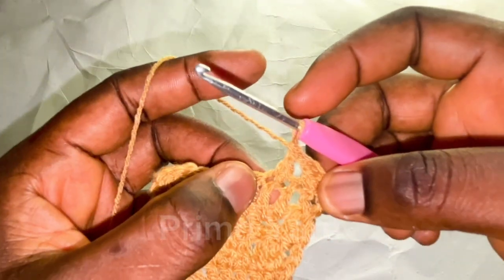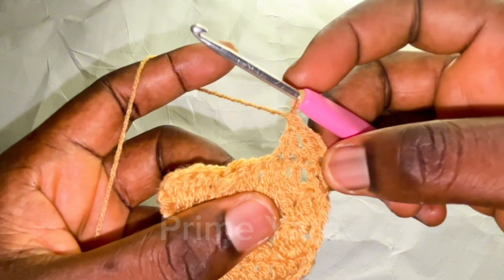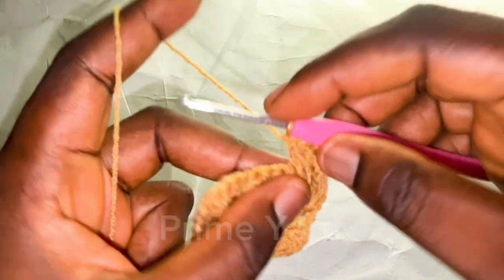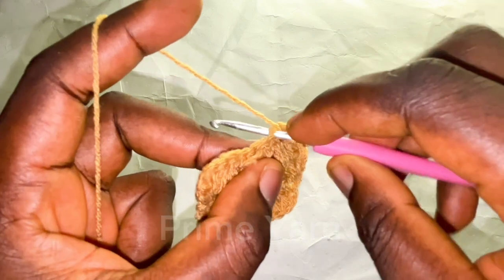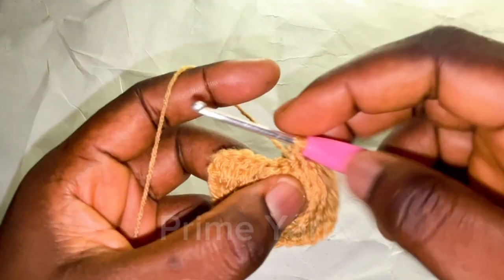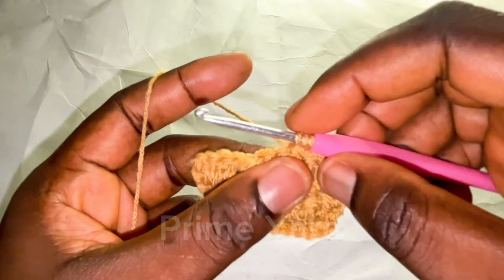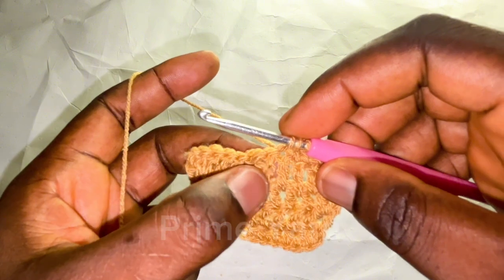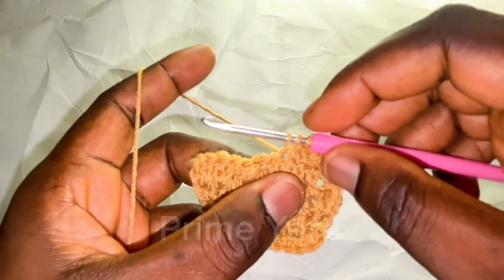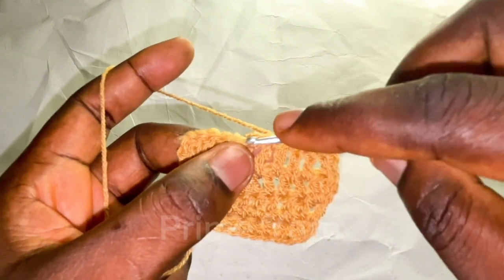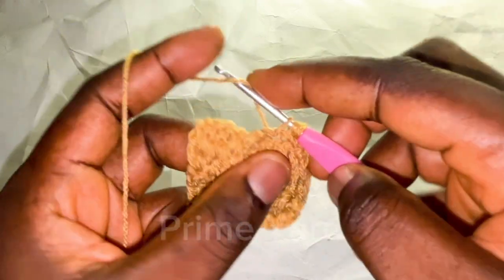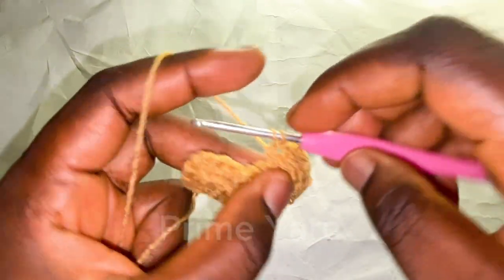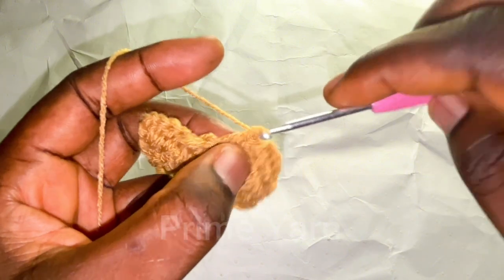Now you have 1 double crochet instead of 2. Anytime you see DEC, you know that you are to decrease there. When they say 2 DEC, you know that you have to decrease twice. So I'll try to decrease all through this row.